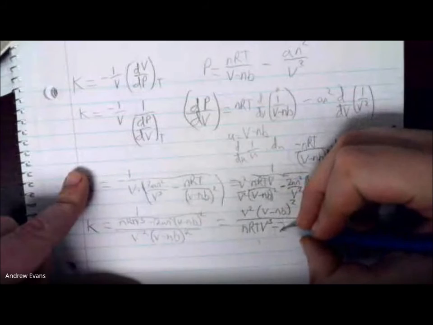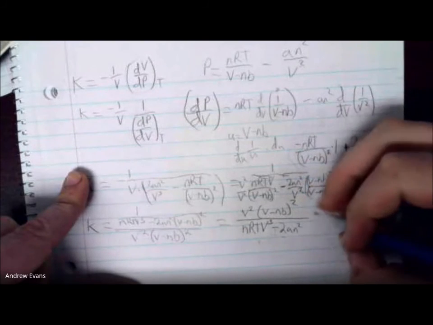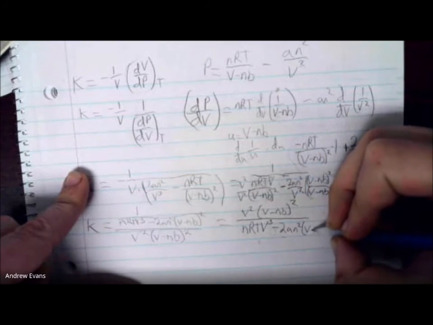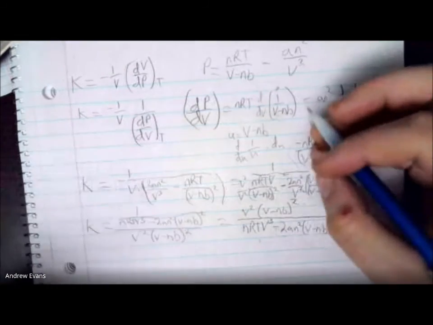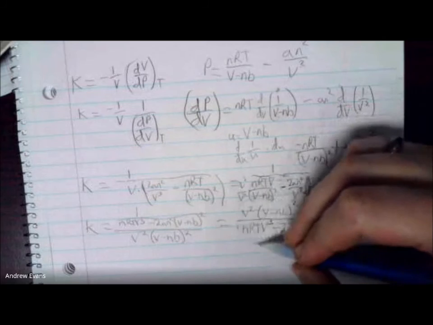So kappa is equal to V squared times V minus nb squared, all over nRTV cubed minus 2a n squared times V minus nb squared. That is what kappa equals. So this is our proof for number 1.